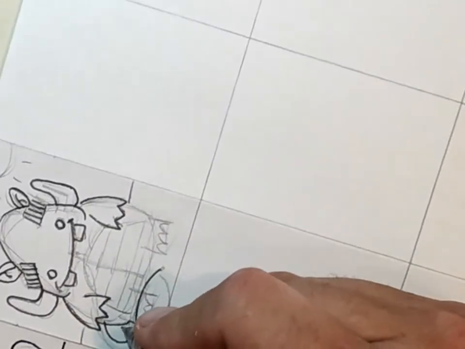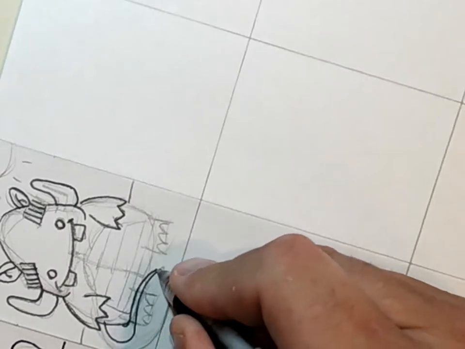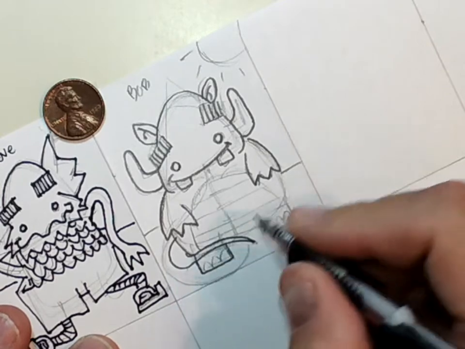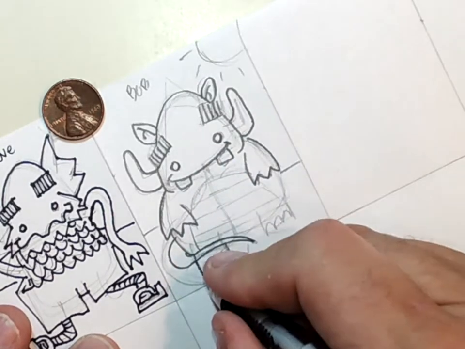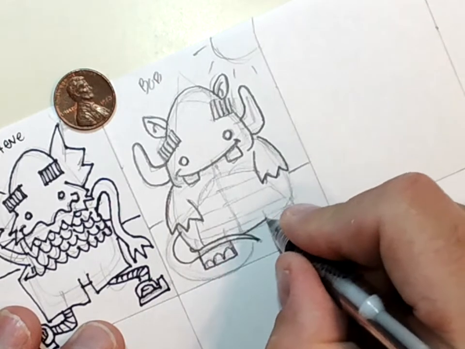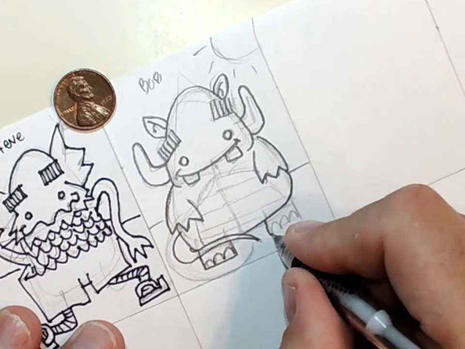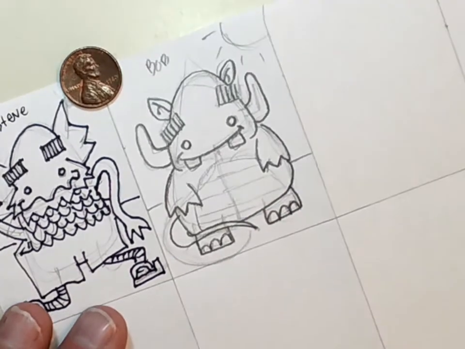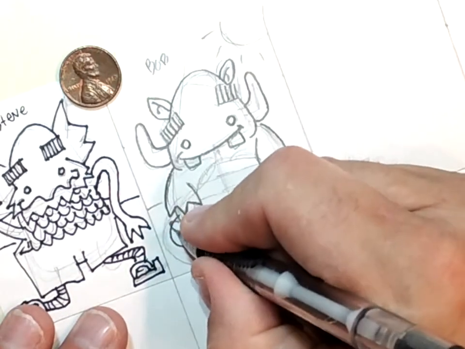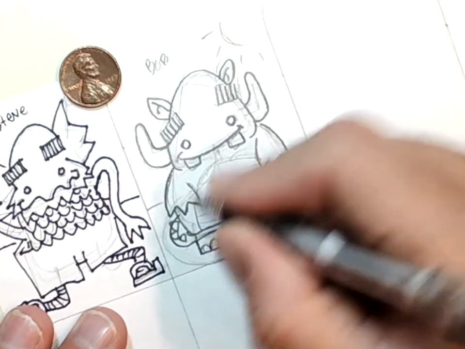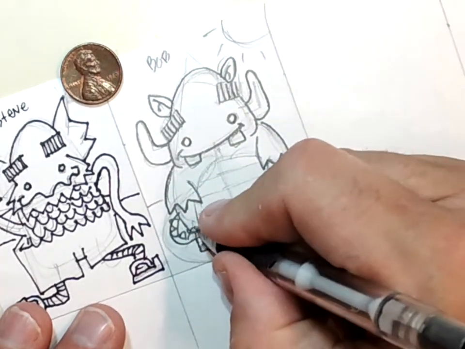So his tail's going to come around like this and kind of go over this foot. Belly comes around like this. Other foot. Then I'm going to put a couple of little humps on his tail because I guess he's more of a dragon.